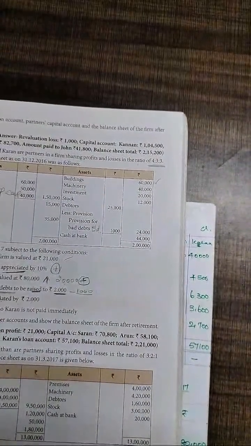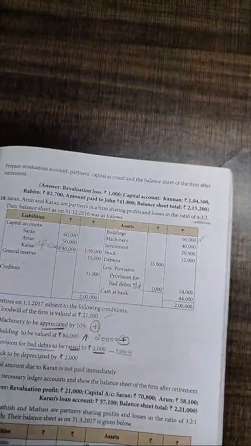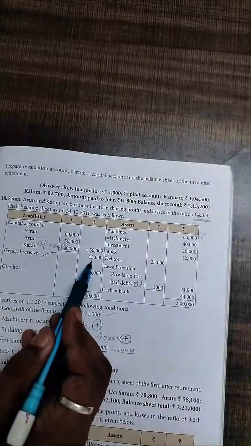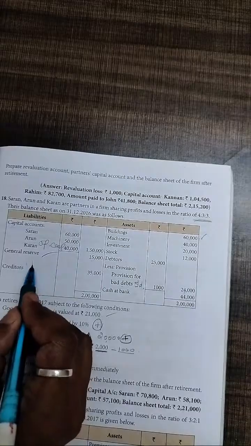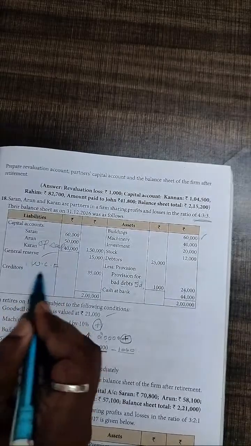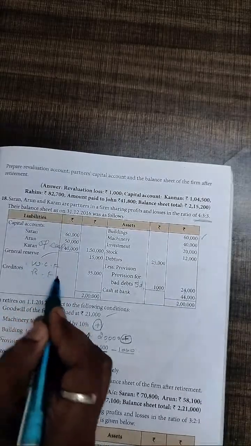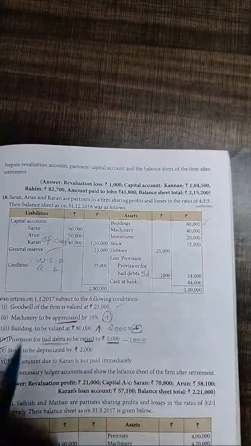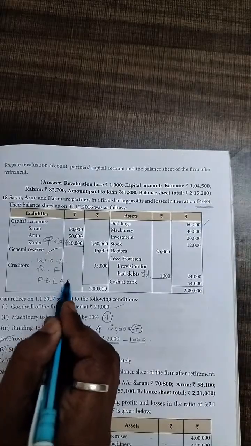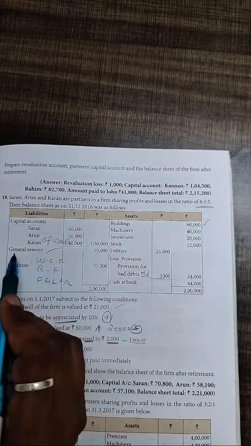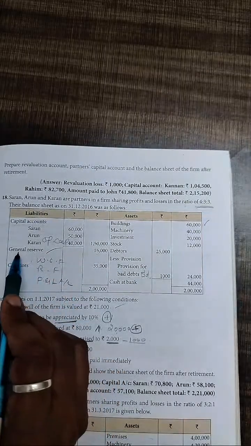Then after entering the opening balance of the capital, the general reserve goes to the credit side of the capital account. Listen, general reserve, workmen compensation fund, reserve fund and profit and loss account appear on the debtor side, that means the liability side.